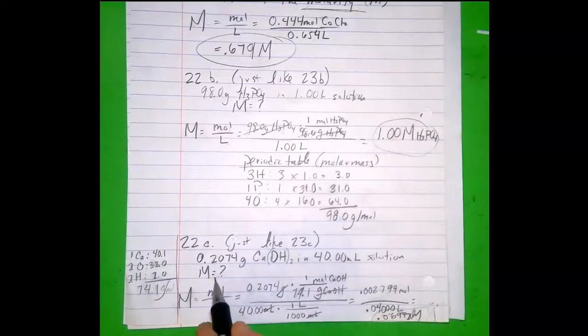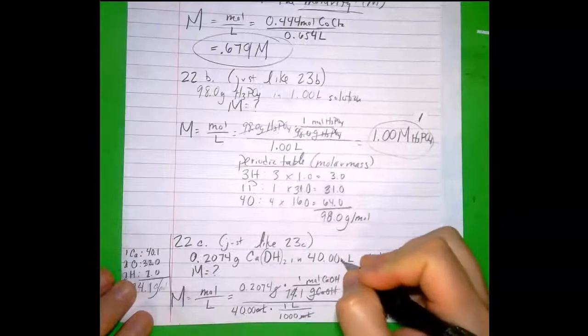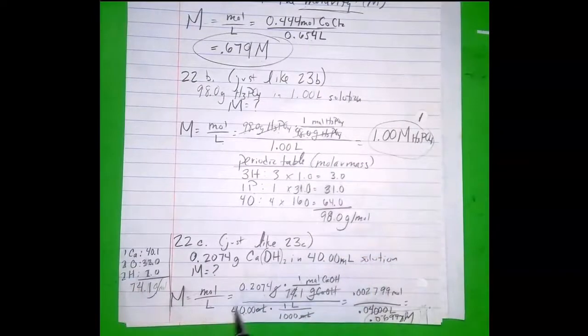What's my unknown? Molarity. I know molarity is moles per liter. Do I have moles? No. I need to convert grams to moles. Do I have liters? No, I have milliliters. So I need to convert milliliters to liters. Well, I do a little calculation over here. In calcium hydroxide, I have 1 calcium, 2 oxygens, 2 hydrogens, which comes out to 74.1 grams per mole.